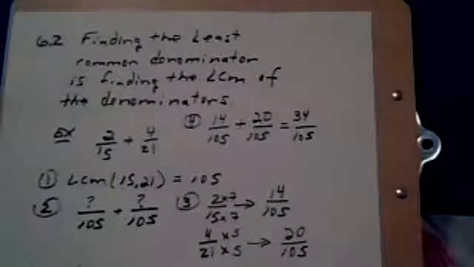Finding the least common denominator is finding the least common multiple, the LCM, of the denominators. So take 2 over 15 plus 4 over 21. Well, first find the LCM for 15 and 21, which is the least common denominator, is 105. So now the denominators you had originally, instead of being 15 and 21, we've changed them both to 105 and 105.